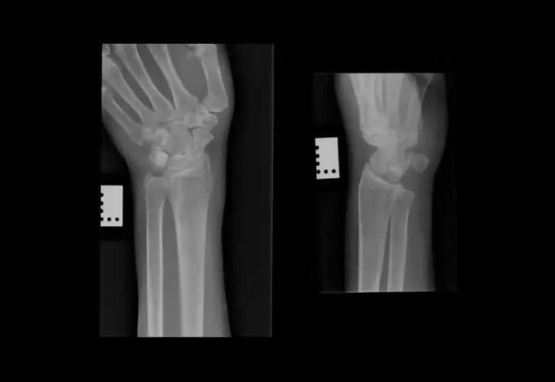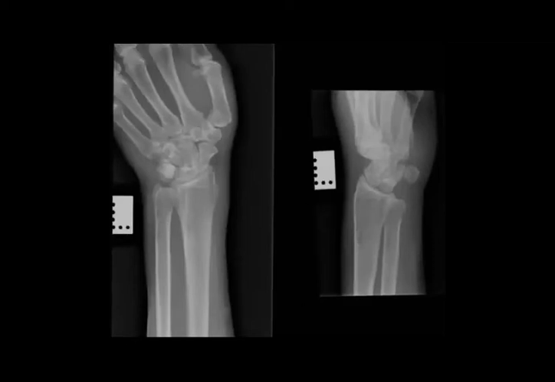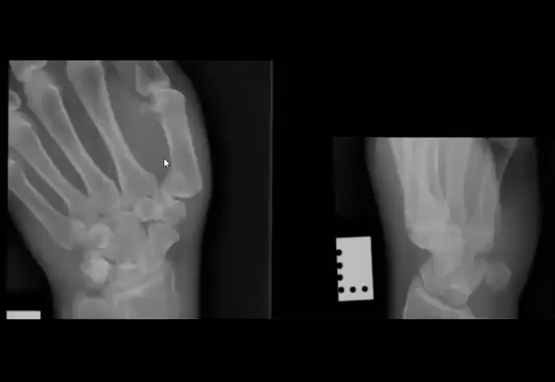The distal radius fracture. Revise. Base of the first metacarpal fracture. First metacarpal fracture here. Yes. You can see the alignment disrupted and the fracture is here.